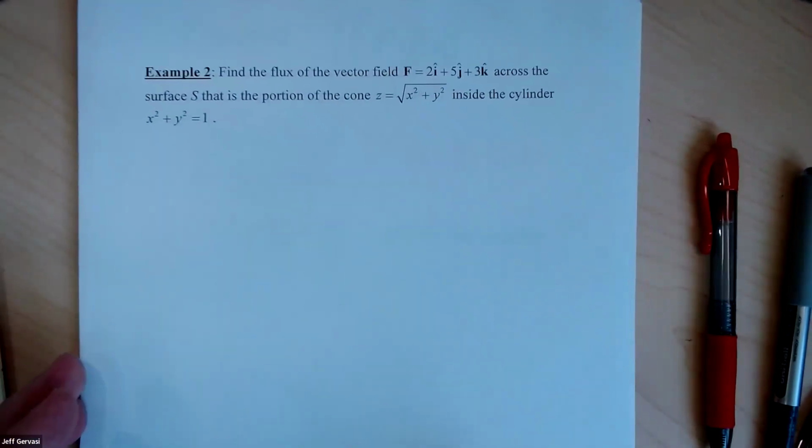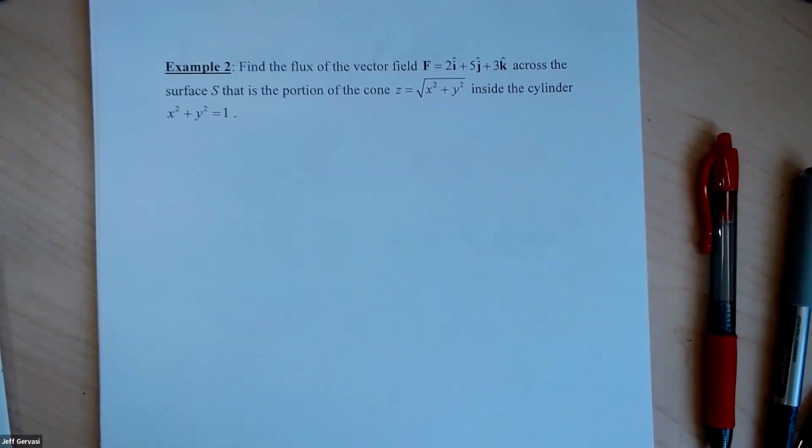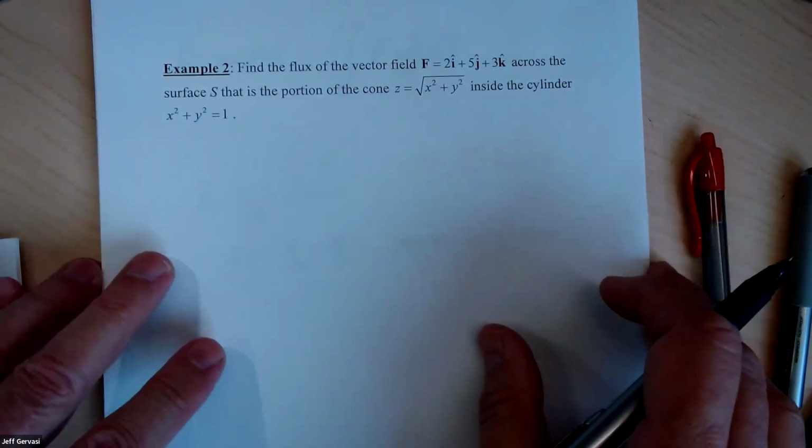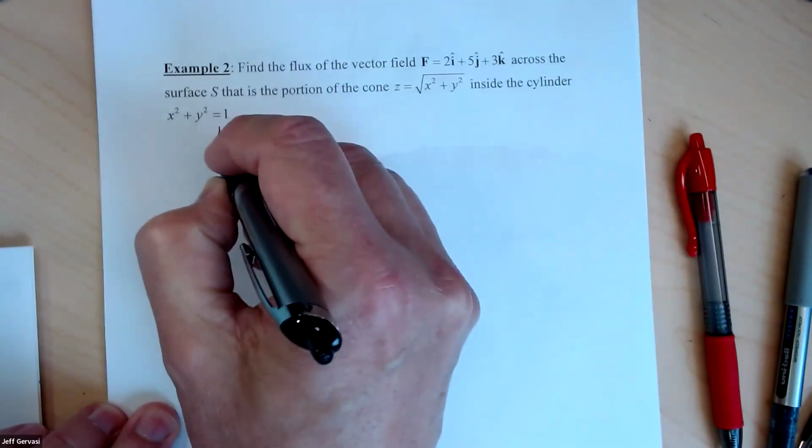This time our vector field is a constant field. So find the flux of the vector field 2, 5, 3 across the surface S. That is the portion of the cone, that's the upper half of the cone, inside the cylinder x squared plus y squared is equal to 1. All right, let's see. Quick sketch of that.